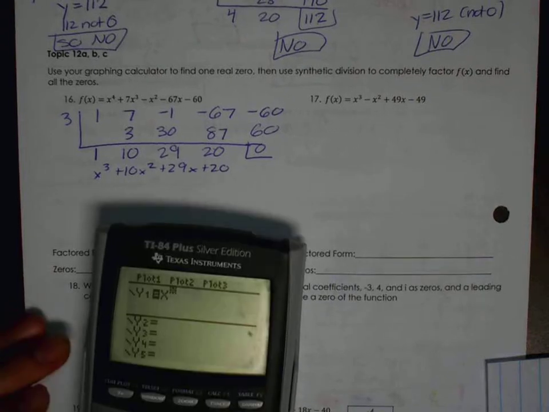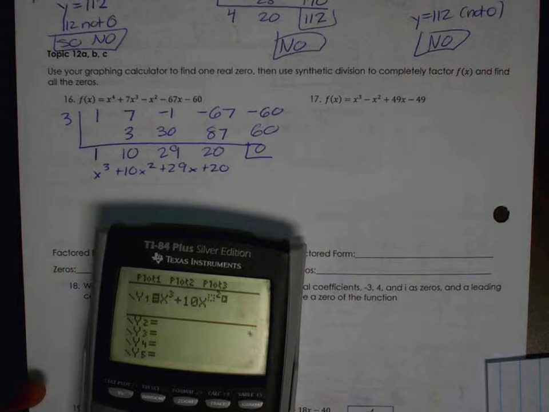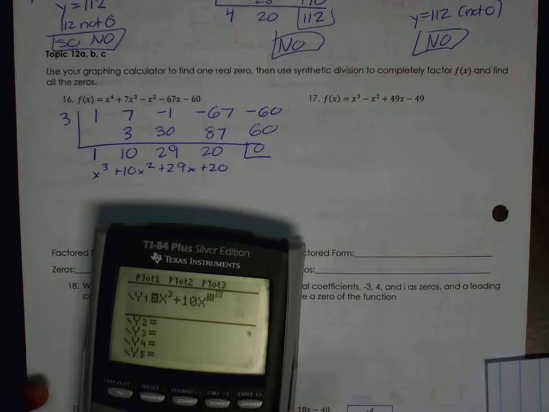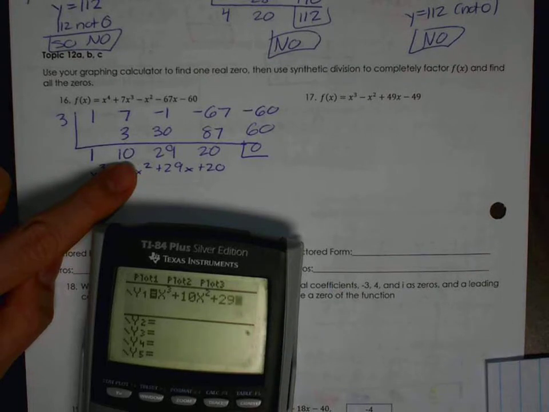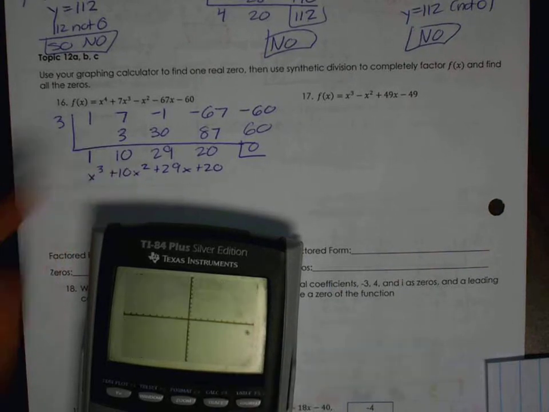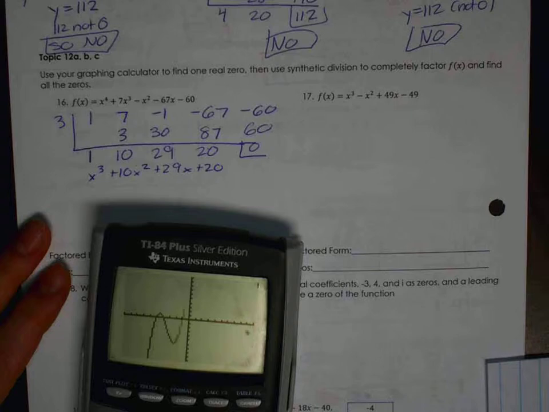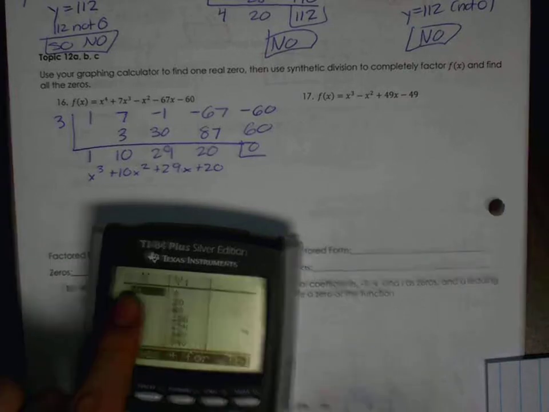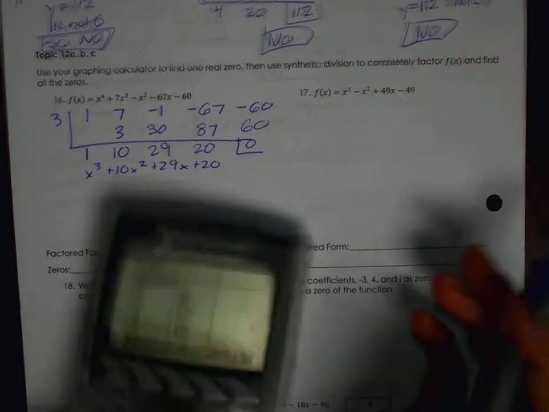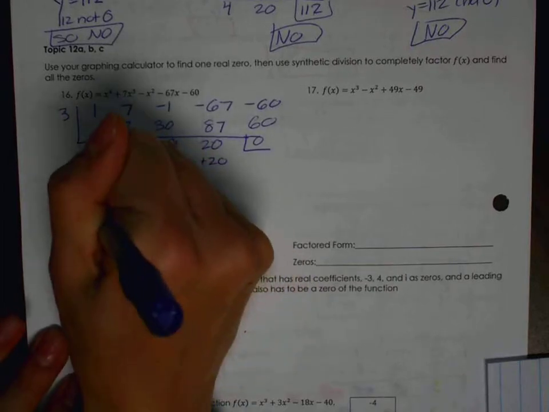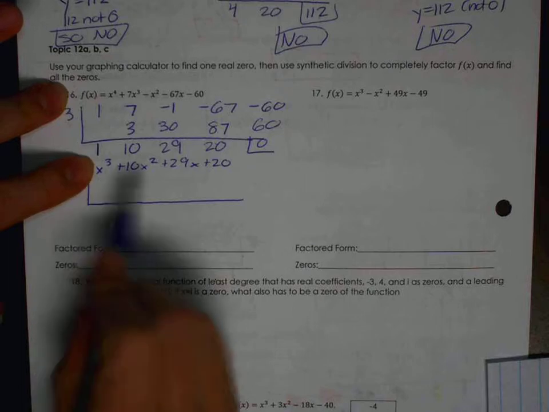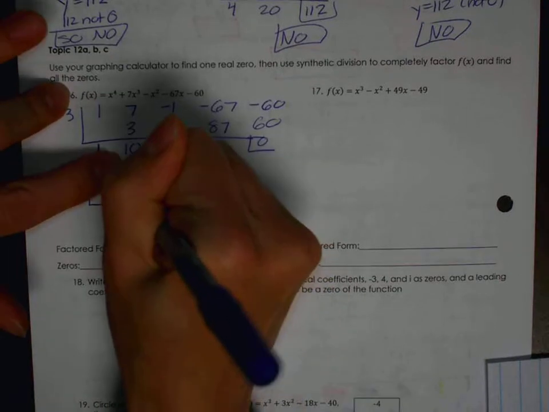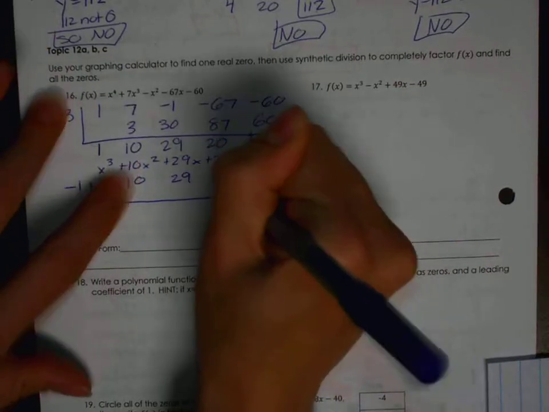X to the third plus 10x squared plus 29x plus 20. Oh, there's a 0 right there, -1, 0. So we're going to do this, -1. All my coefficients, 3, 2, 1, 0, I've got them all. So 1, 10, 29, and 20.